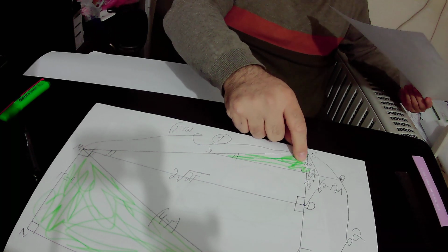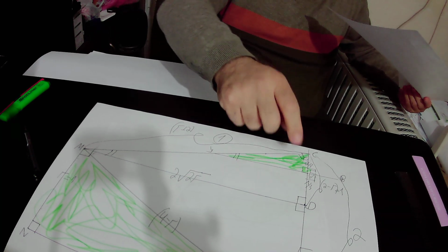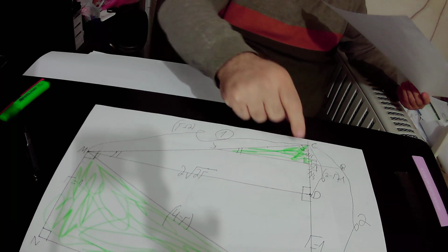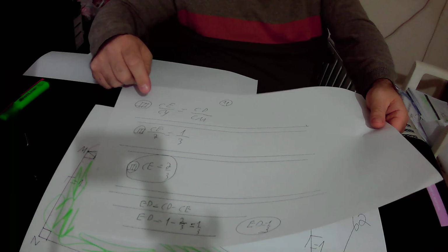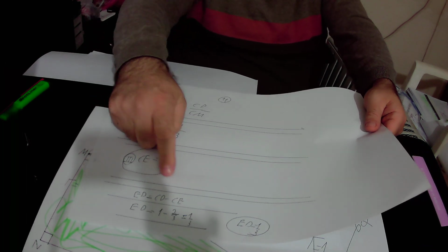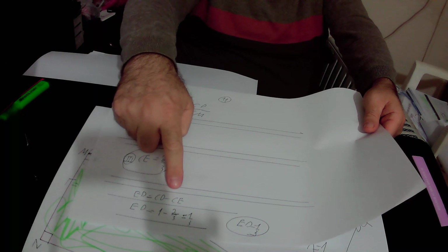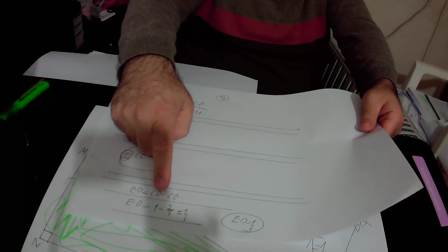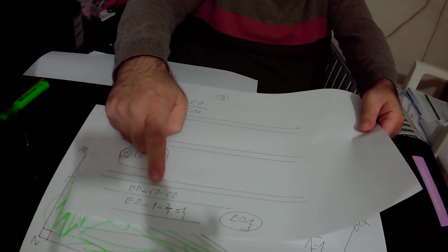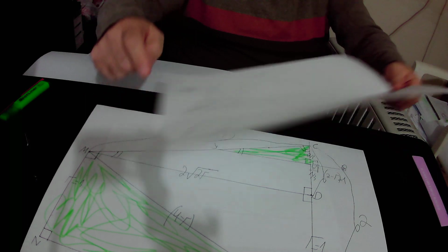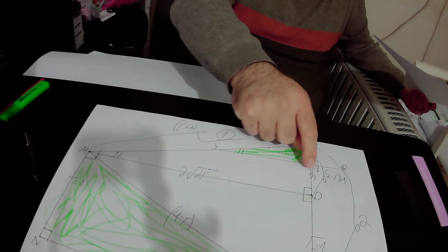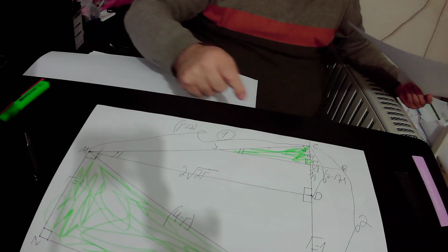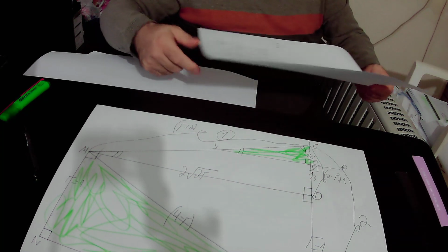CE equals 2 over 3 units, and what is the value of DE or ED? ED equals CD minus CE. But CD equals 1 unit and CE equals 2 over 3 units. So in total, ED equals 1 minus 2 over 3 units. 1 minus 2 over 3 units is a third. So we found out that ED equals a third, CE equals 2 thirds, and CD equals 1 unit, and the radius equals 1 unit too.